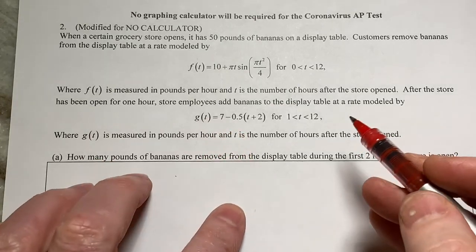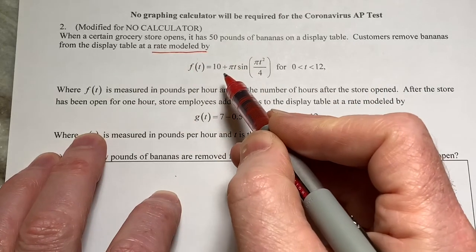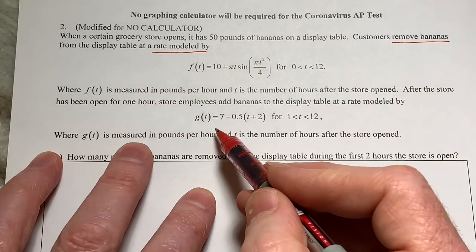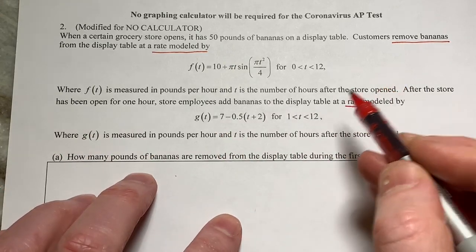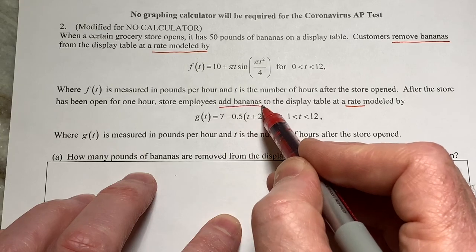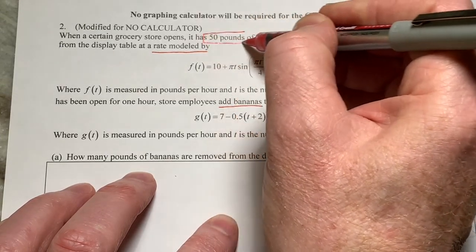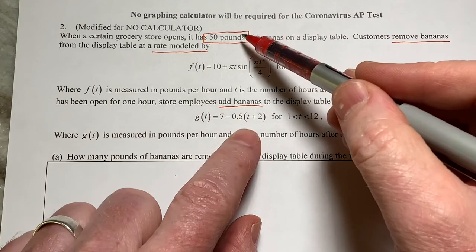Now what you need to focus on here is that this is a rate at which bananas are removed. And then this next function is also a rate, at which bananas were added. And then you also have an initial amount of 50 pounds. These are the things that you have to see really quickly. So I'm given 2 rates and an initial amount.